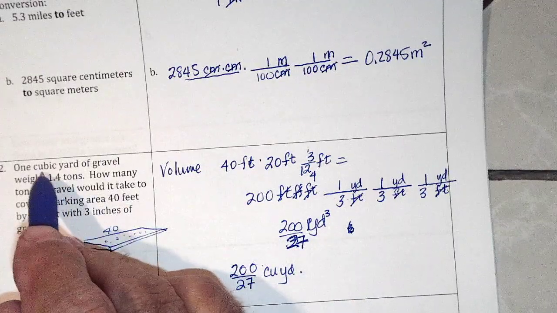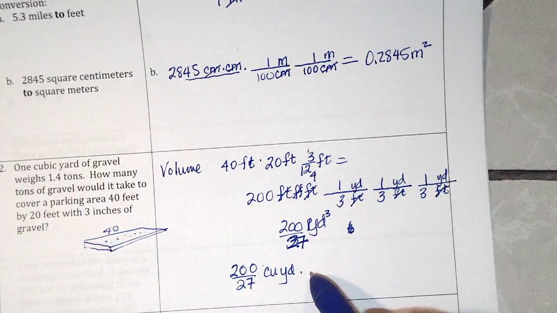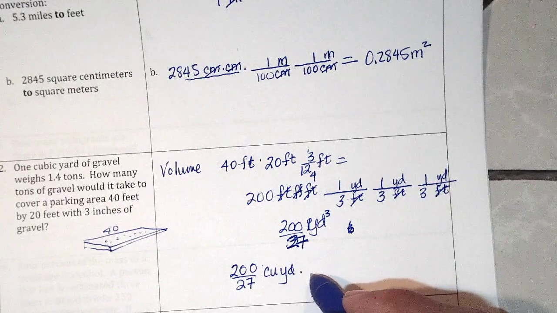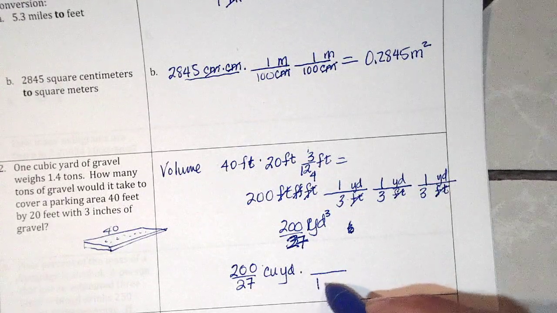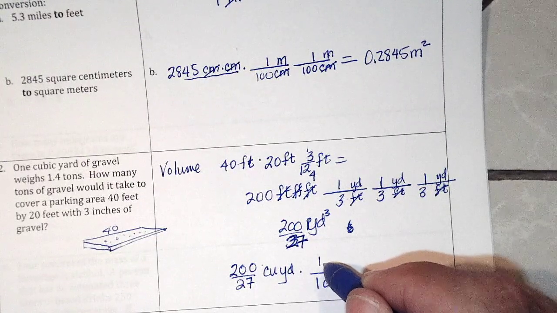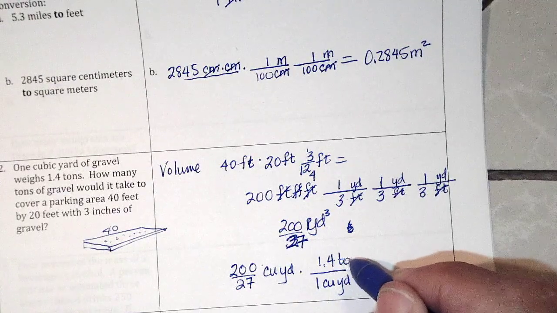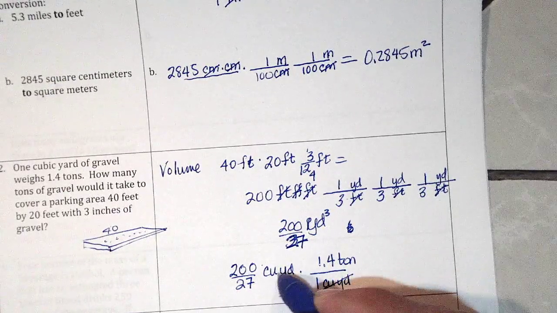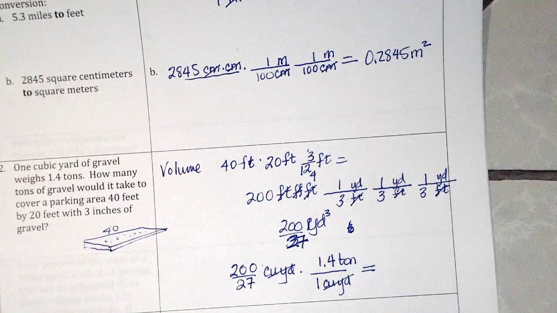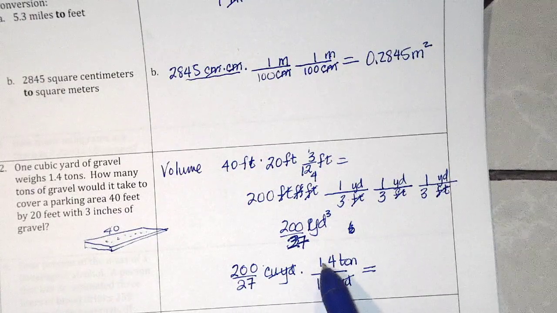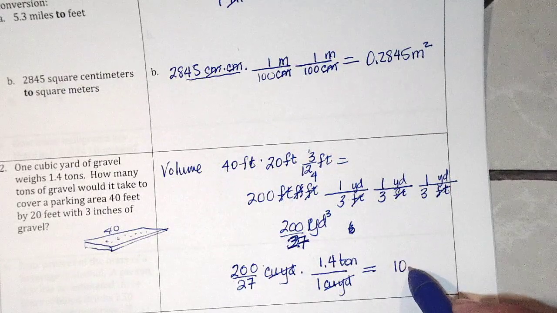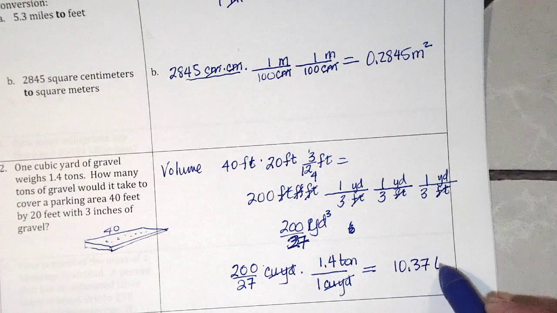And then it says that 1 cubic yard is 1.4 tons. So I want the cubic yards to cancel. So 1 cubic yard weighs 1.4 tons. And now the cubic yards cancel, and I'm going to have an answer that's in tons. So I'm going to take 200 times 1.4 divided by 27, and I get 10.37 tons.